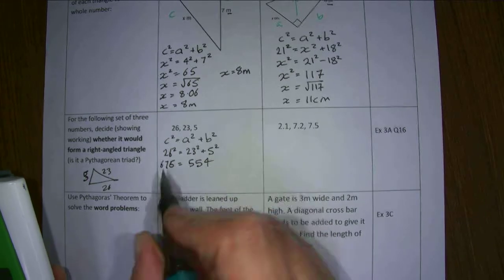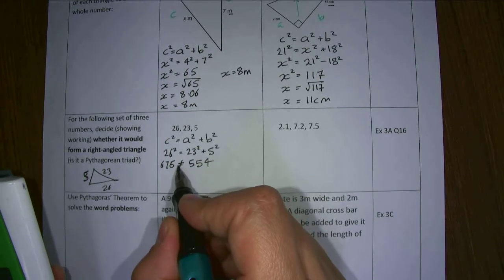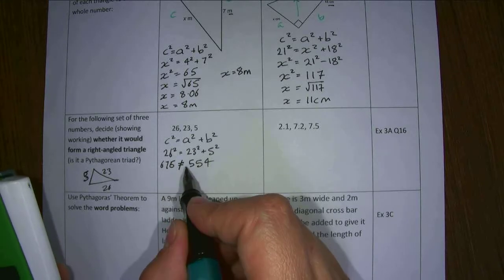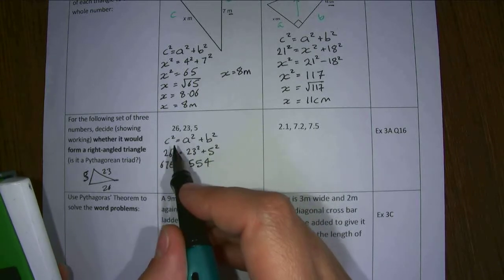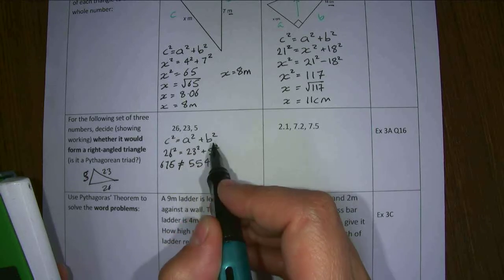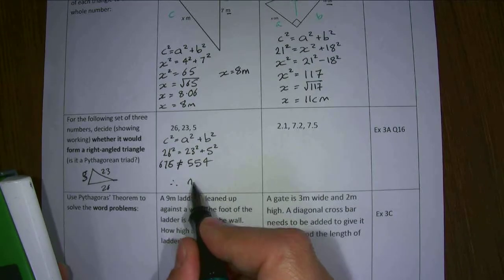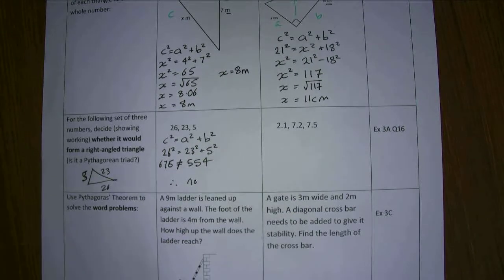They do not equal each other. So we can change that to say does not equal, and because the 2 sides don't equal, c squared does not equal a squared plus b squared, so it is not a right-angled triangle.